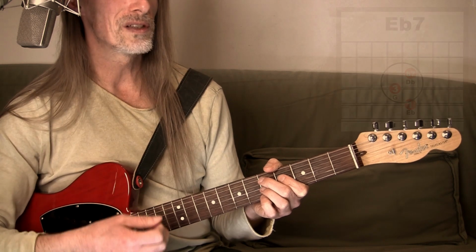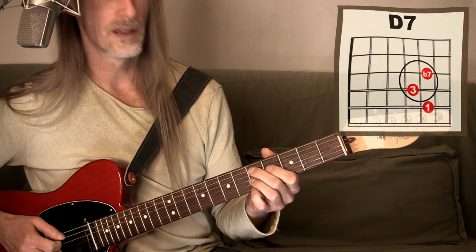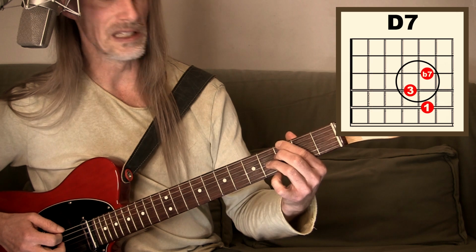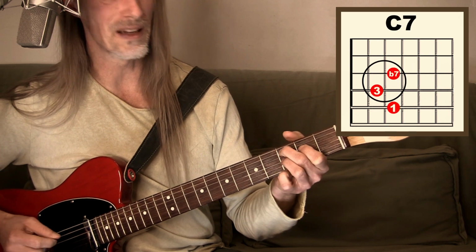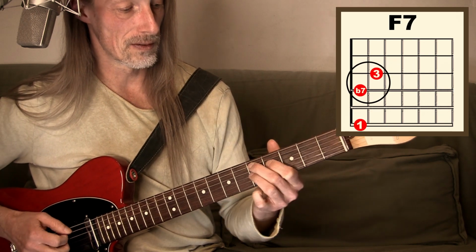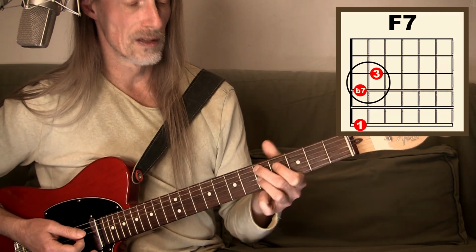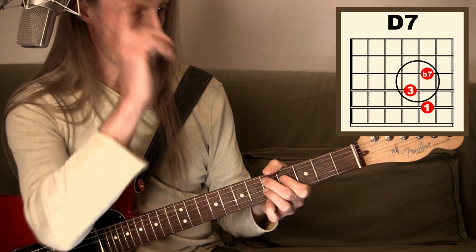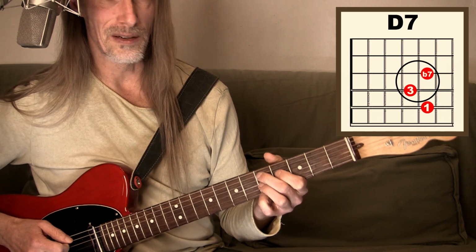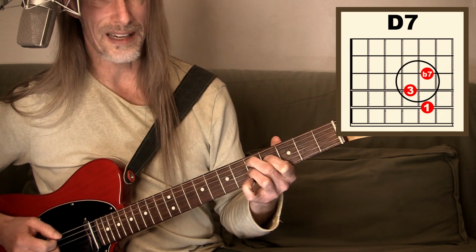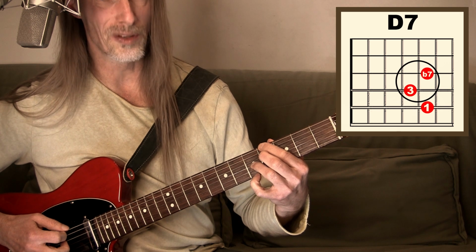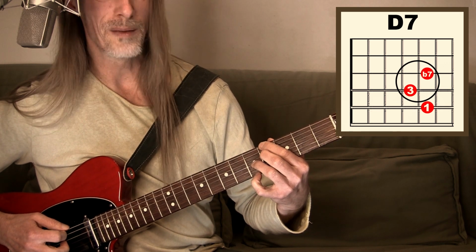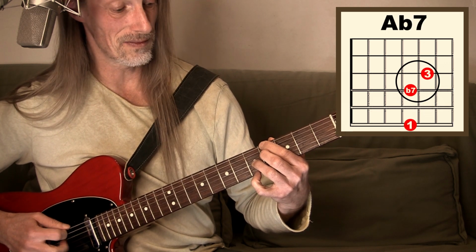The turnaround in a jazz blues are, for example, a D7, G7, C7 and F7. So, by that theory, I can play the D7, but I can replace it by its substitute, one tritone down, by A flat 7.